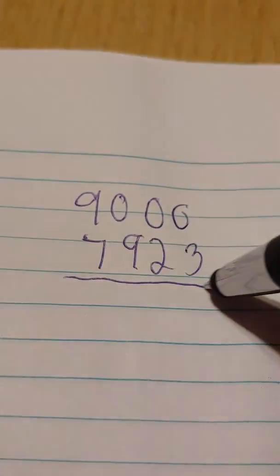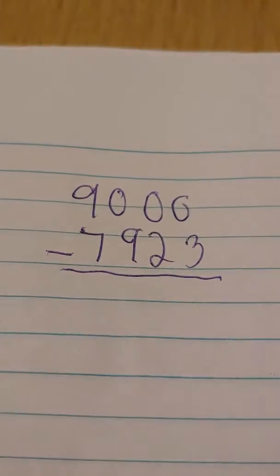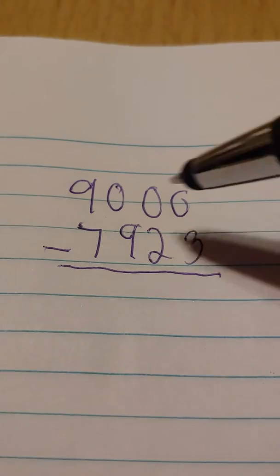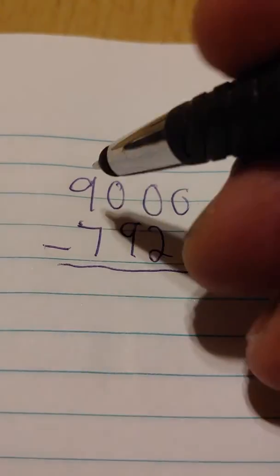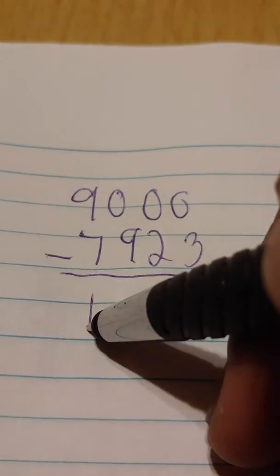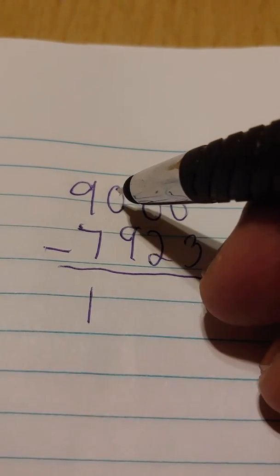7,923. Okay. And my attitude is going up. Now since these are all zeros, we can actually do this from the left. We know that these are going to be up, up, up. So something has to go down. What goes up must come down. So by going down, we know this is going to be an 8, and we just say 8 take away 7 is 1. Okay.